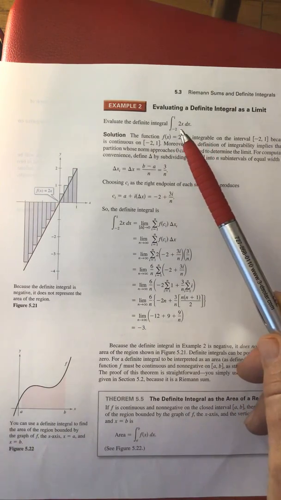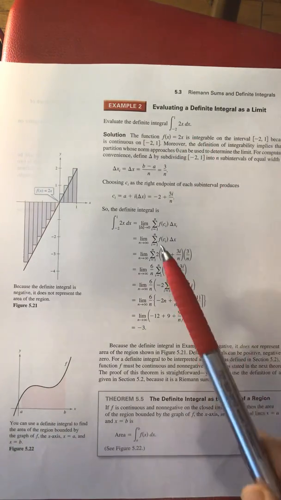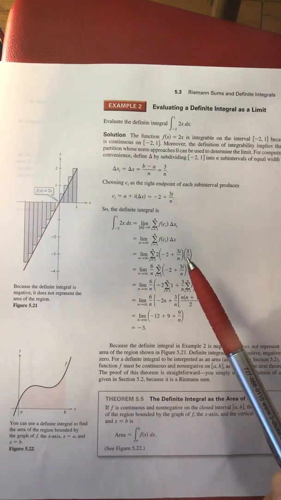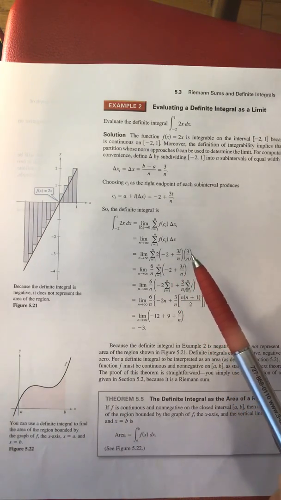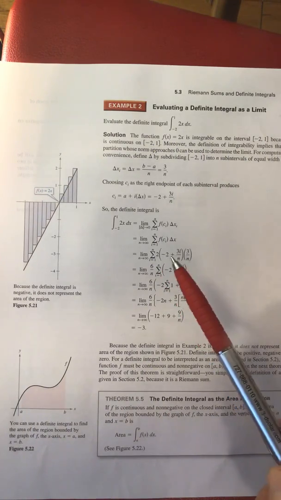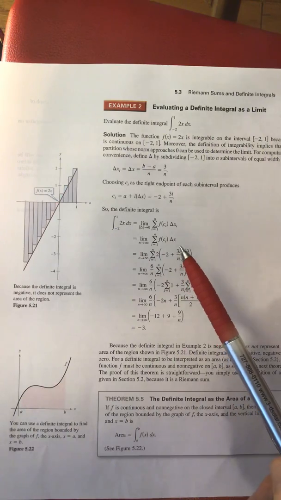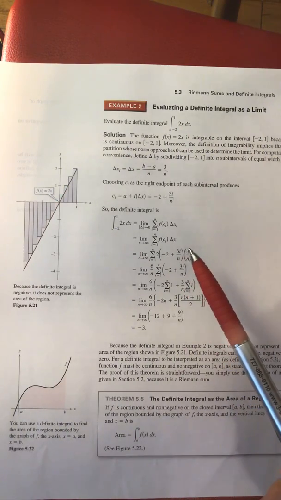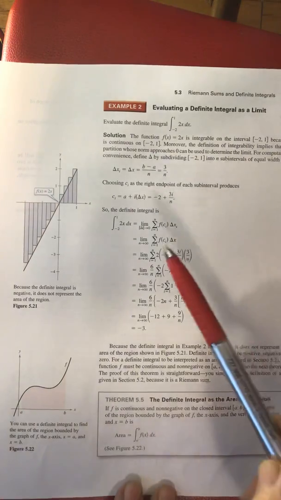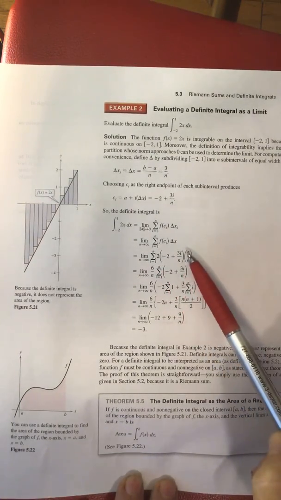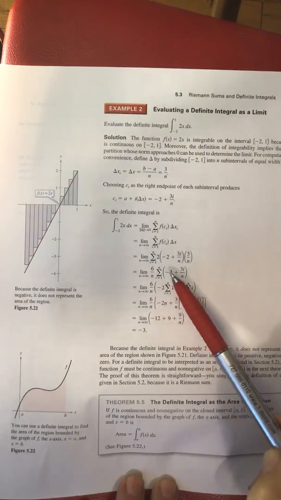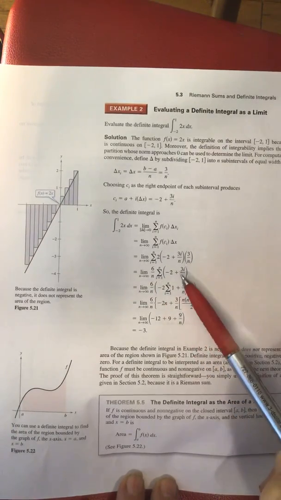The function is 2x, so 2 times that. So 2 times (-2 plus 3i over n) times delta x, 3 over n. So we've got (-4 plus 6i over n) times 3 over n. We've got a 2 and a 3, that's 6 over n that we can factor out. So it's -2 plus or minus 2i.